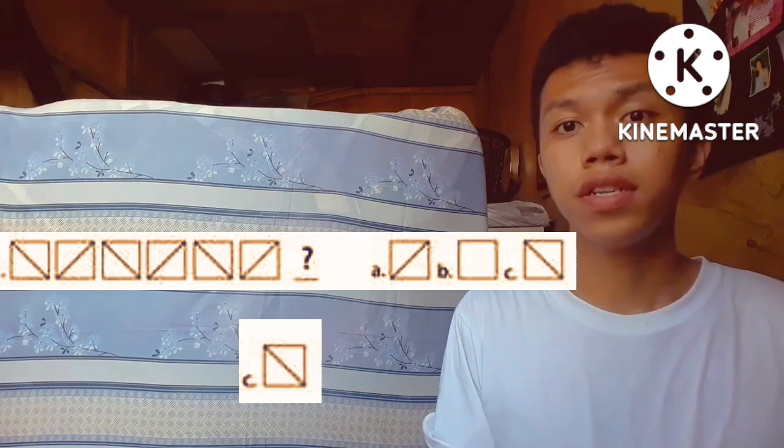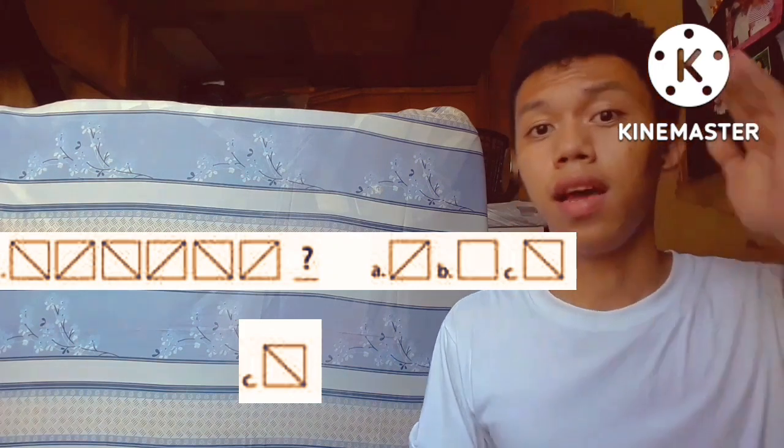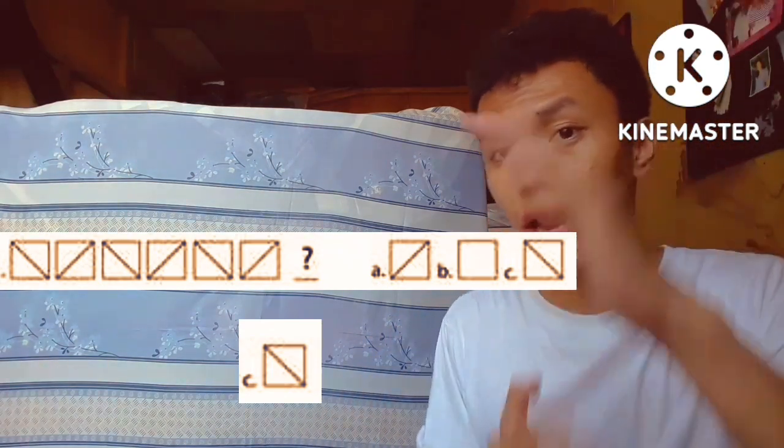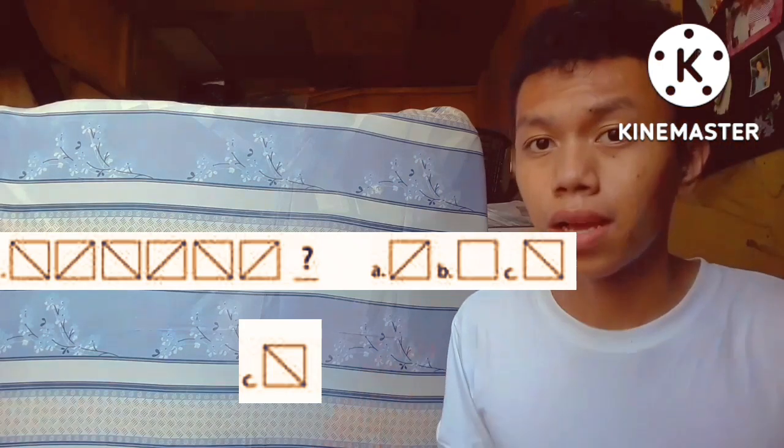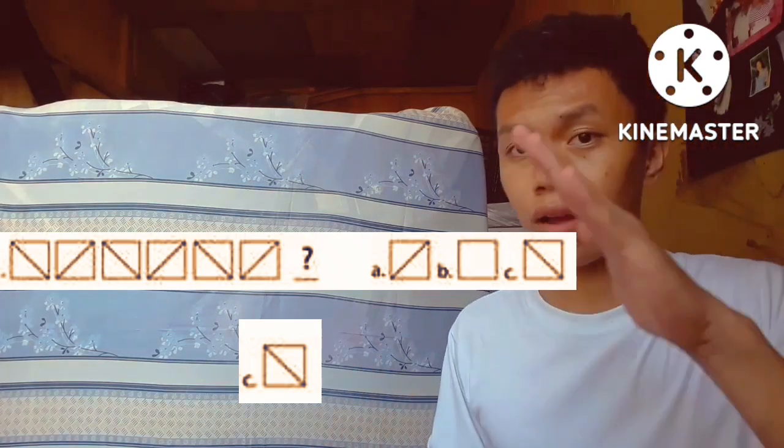If you try to look at the series before, you see that the first box stated a left angle, and then the second one is the right, and then in the next series it goes again the left and then the right. So if you think it logically, the next box that should come next should be the left angle, which is the letter C.